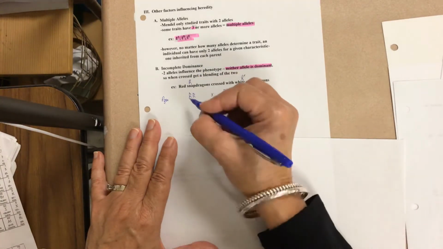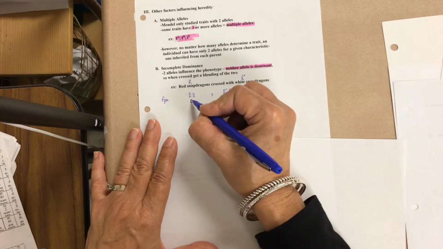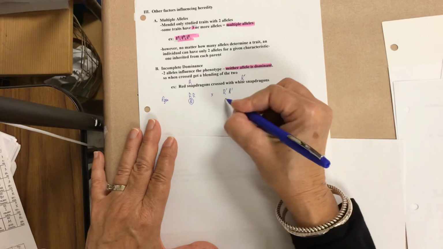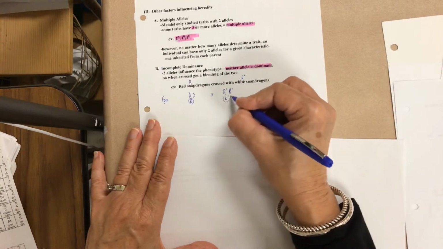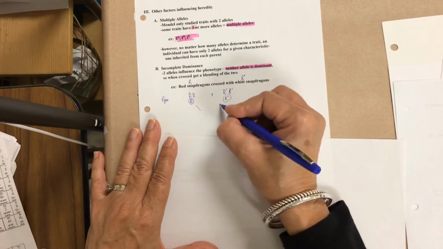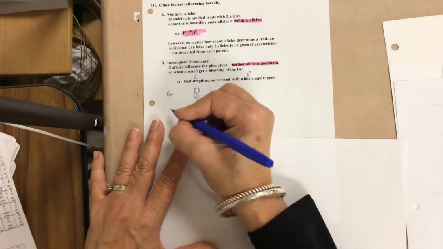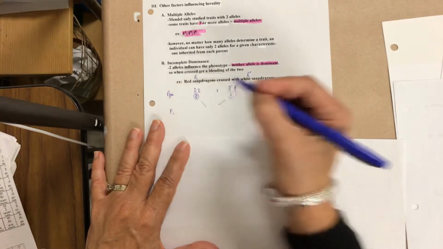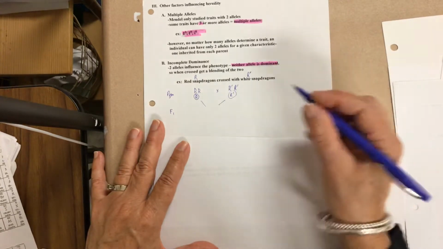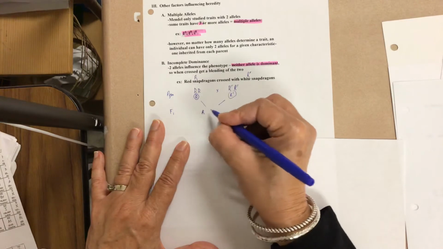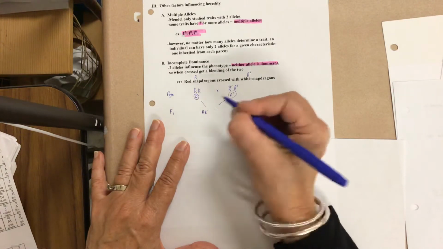Once again, through meiosis, your gamete here would be a big R. So always make your gamete, circle it. This parent would contribute a big R tick mark. Then we're going to have cross-fertilization or pollination occur. The generation that comes out of this, once again, is called the first filial or F1. This sperm fertilizes this egg, and the individual turns out to be big R, big R tick mark.